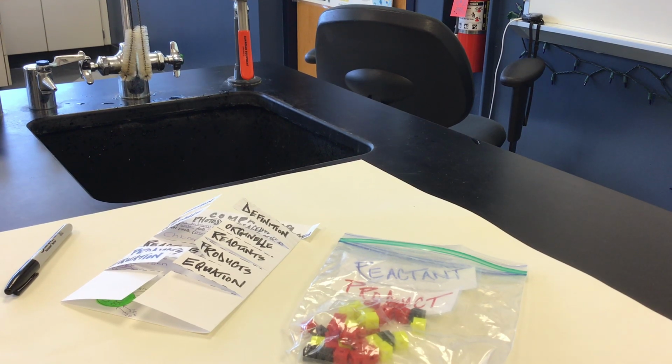Today I'm going to walk you through the lab photosynthesis and the law of conservation of matter, in which we're going to be using different colored Legos to represent atoms of different elements.